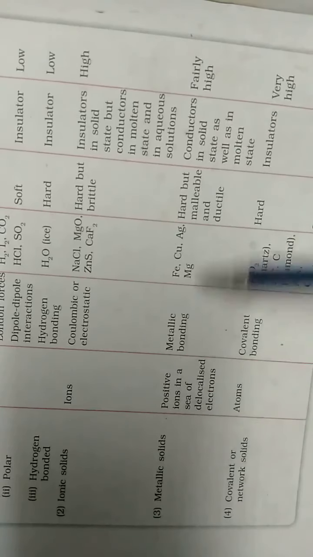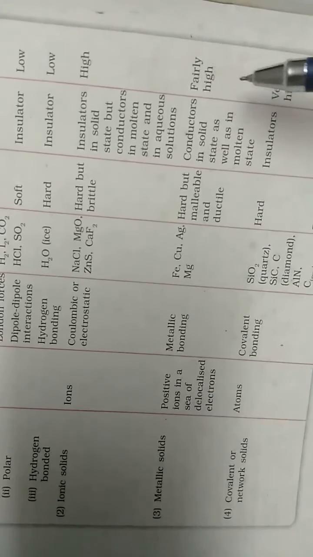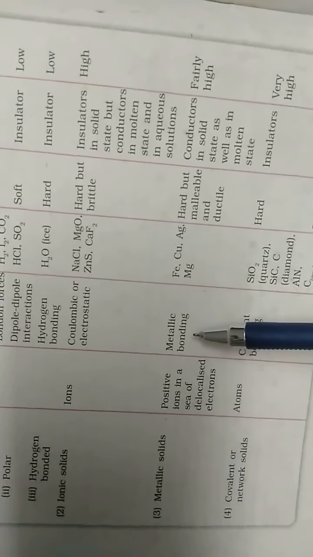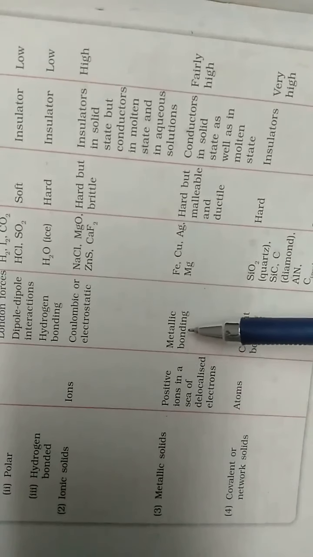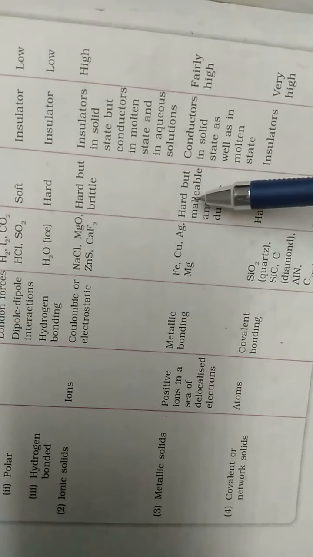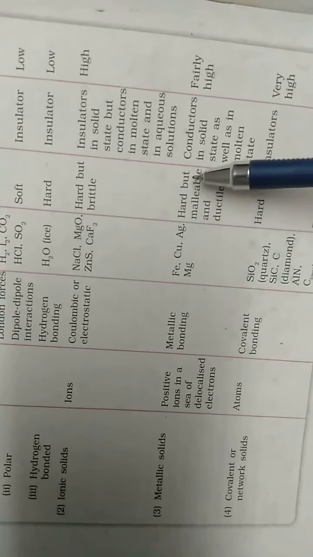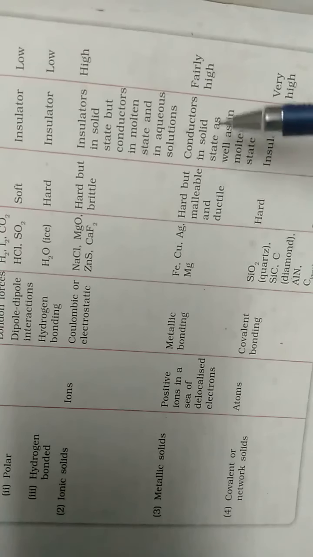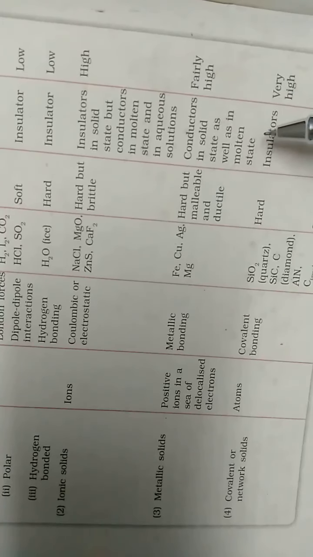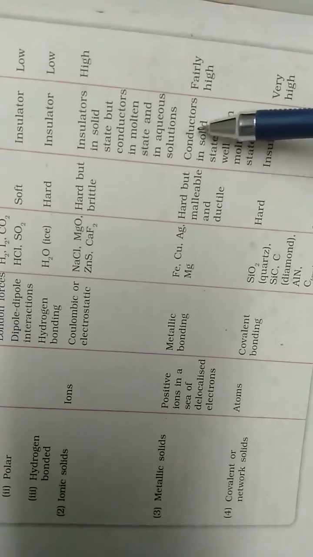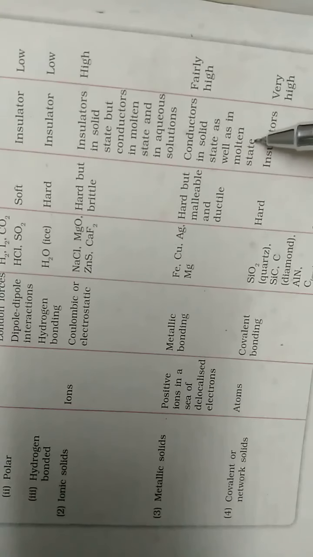So metallic solids have fairly high melting points. In a metallic solid, metal ions are held together by the metallic bonding. Due to the presence of strong metallic bonding, metallic solids are hard and they are malleable and ductile. Metallic solids are conductors of electricity both in solid and in molten state. Why are metallic solids good conductors of electricity? Due to the presence of free electrons in them.